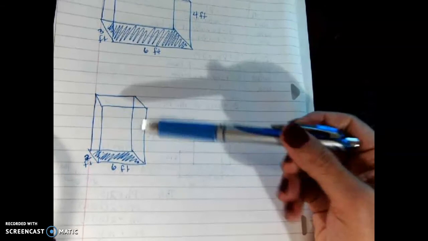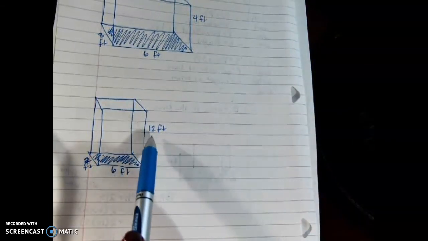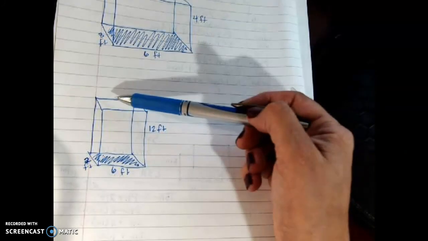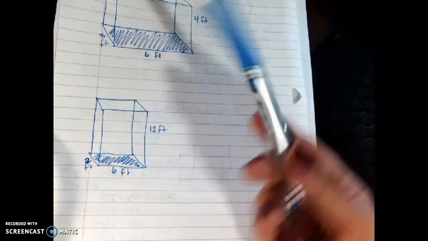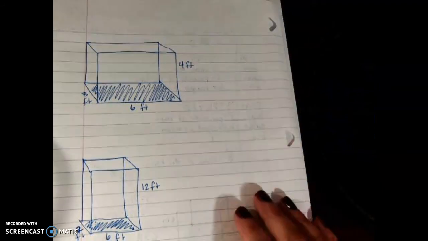Also, even if it's a tall rectangular prism, the base is here. If it is the lateral surface area, it's just the faces of the prism. The total surface area are the faces of the prism and the top and the bottom base. All right, now we're going to find the total surface area and the lateral surface area of each one.